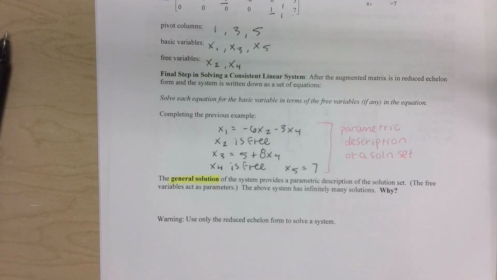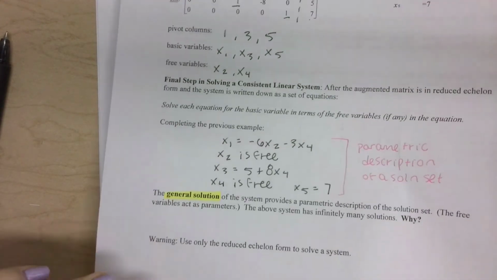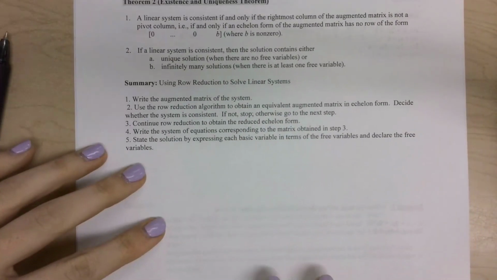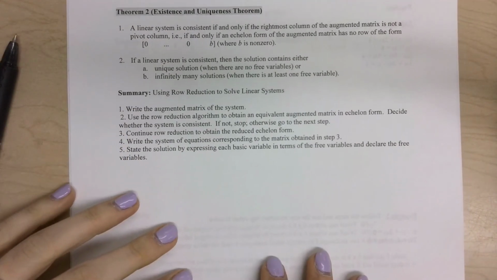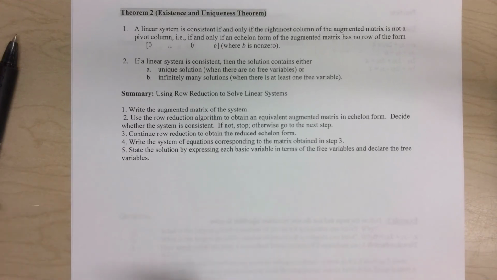Okay, let's see. Thinking about one more thing. Our first part of the theorem: the existence and uniqueness theorem. Again, here's a summary for row reduction. I think you picked it up pretty well in class. It's pretty intuitive, but in case you like step-by-step instructions, there it is for you.